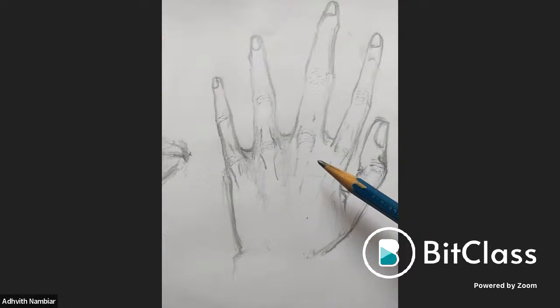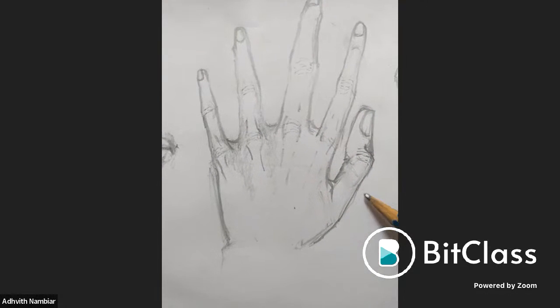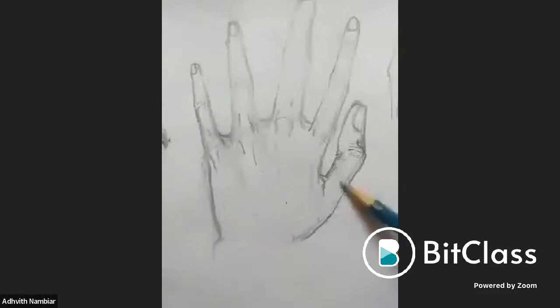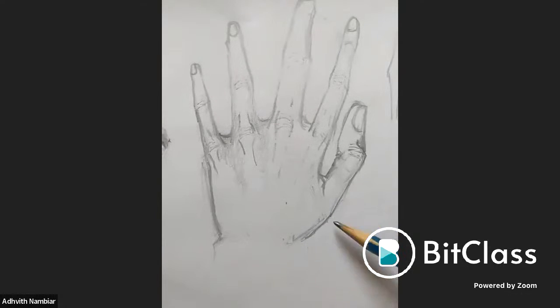Yes, nice. The fingers are good. I think only this part, I hope you're looking at my screen right now, this part can come inwards a little bit. You've made it a little too stocky. This base of the thumb, you can bring it in just slightly.